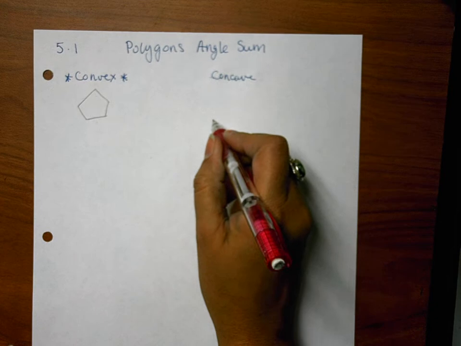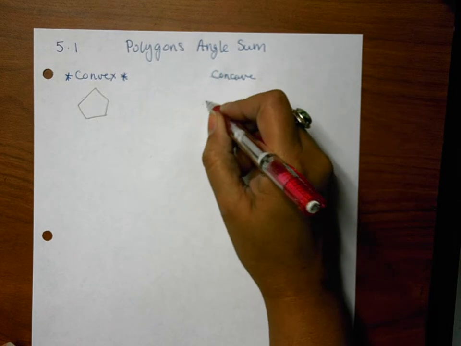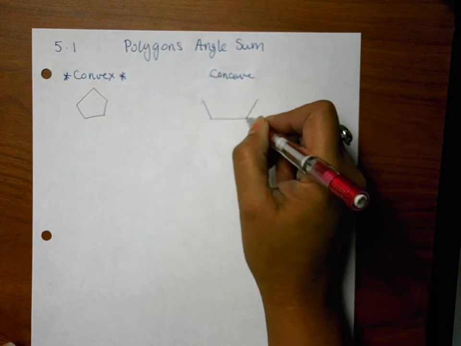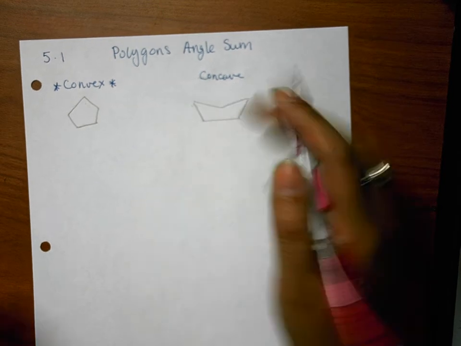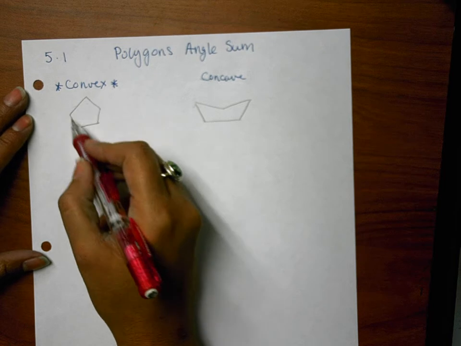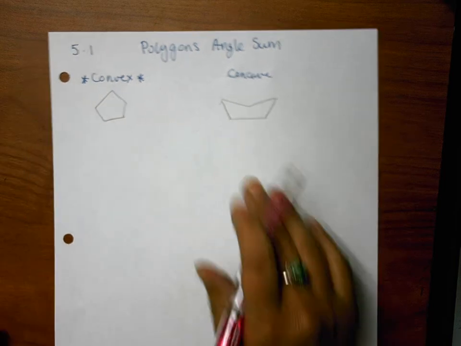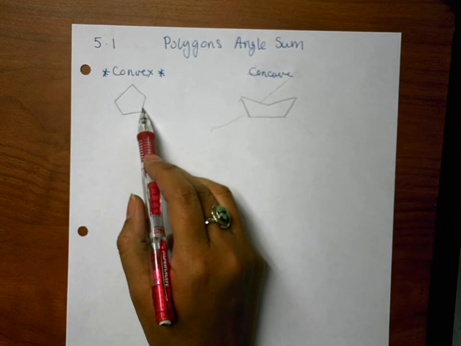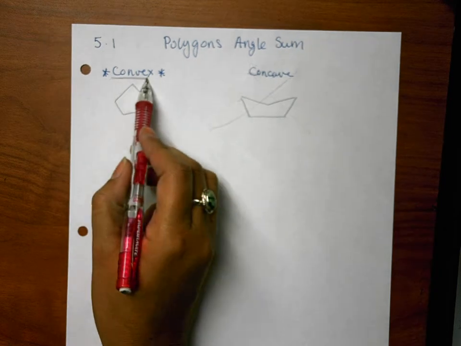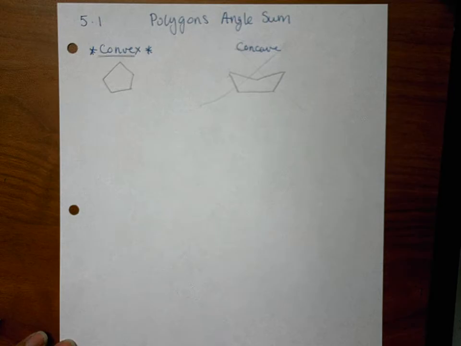That's convex. Concave would be, I'm going to draw another 5-sided polygon. But this one kind of sinks in instead of the standard polygon that we are used to. We will not be dealing with this one ever in this class. They will all be convex. So whenever it mentions a convex polygon, it's just what we are used to.